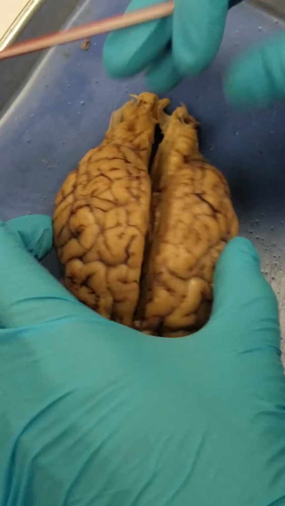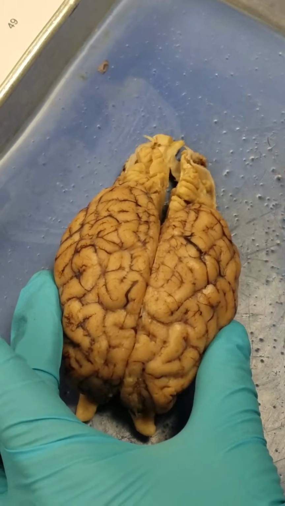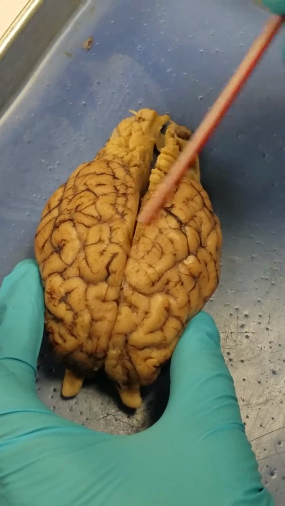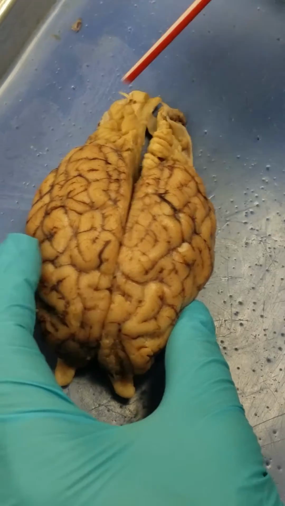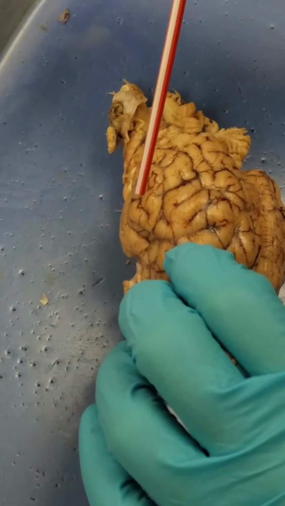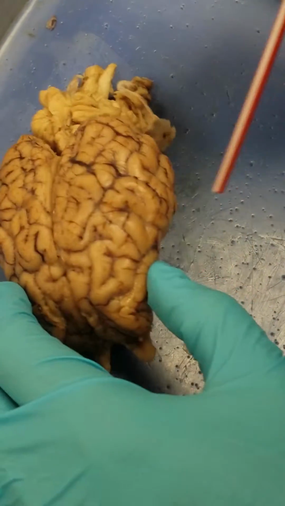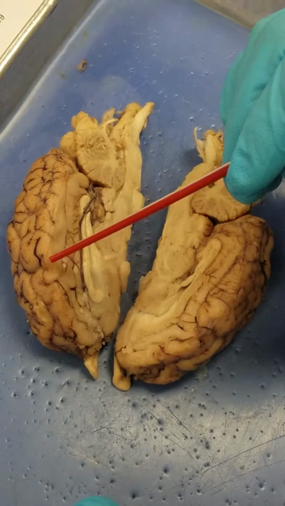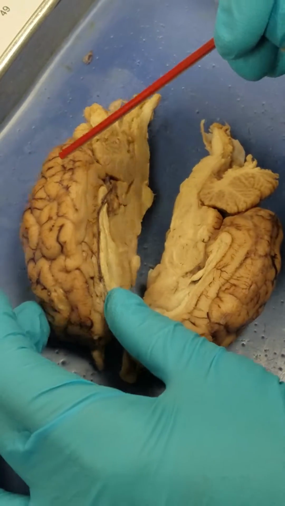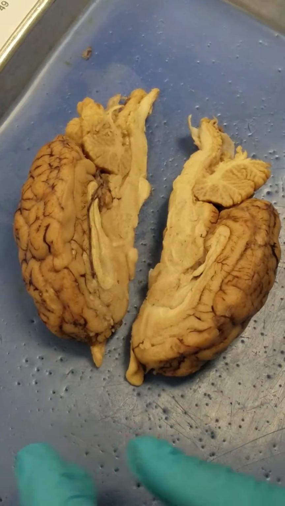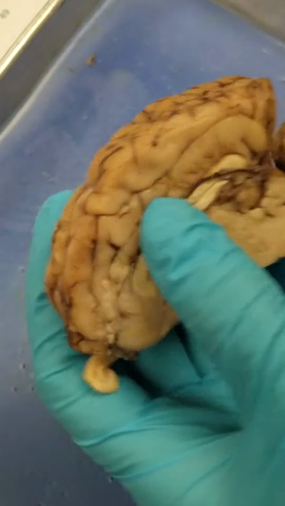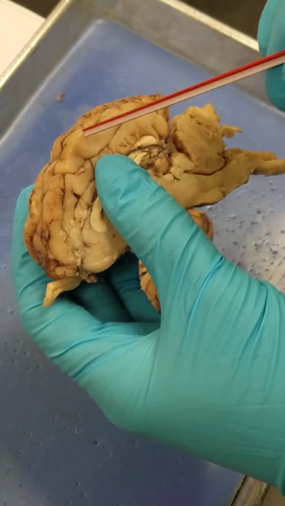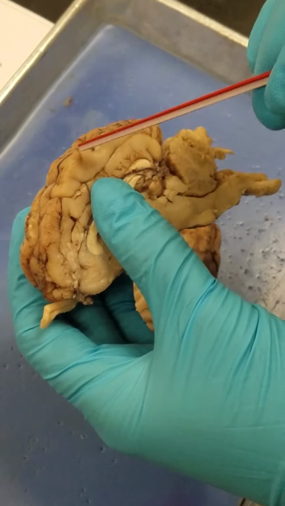So we have the cerebrum here, the cerebral hemispheres and their lobes: the frontal lobe, the parietal lobe, the occipital lobes, and the temporal lobes. Then the cerebral cortex is the outer ridge of the cerebrum that contains these veins as well. Then we have the sulci, which are the inside grooves, and then the gyri, which are on the top.